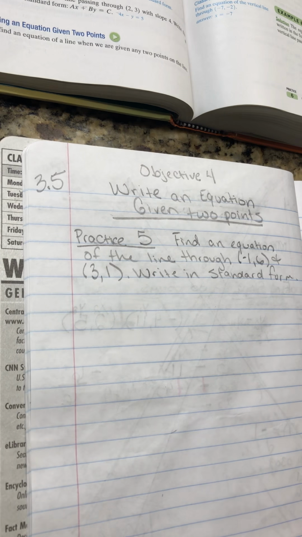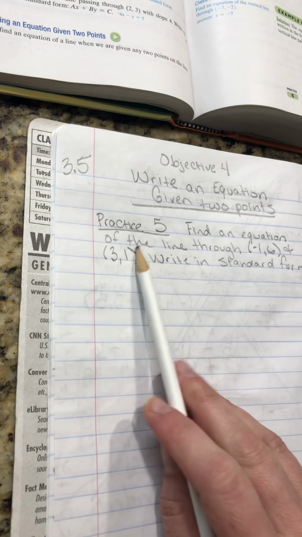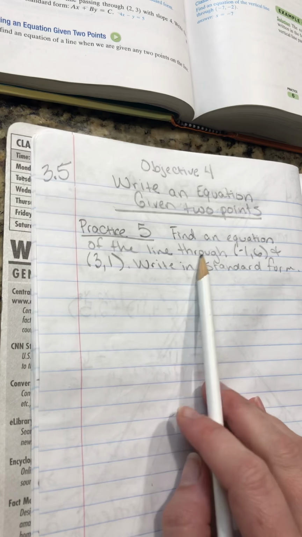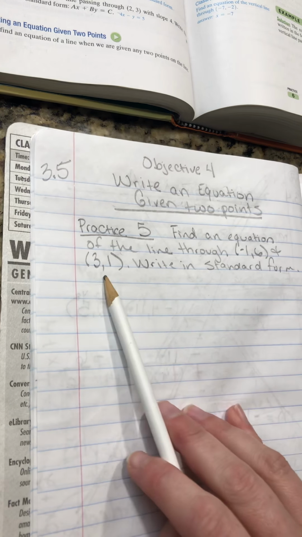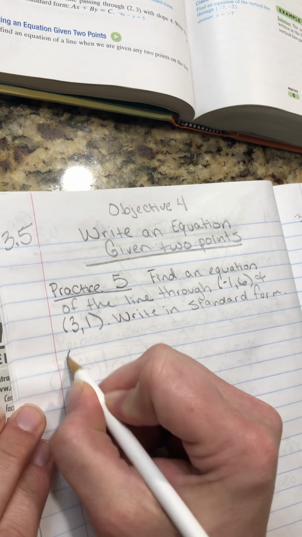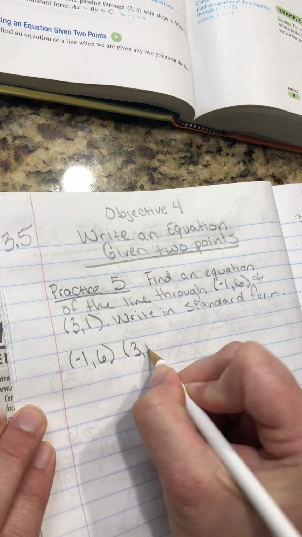In 3.5, objective 4, write an equation given 2 points. This is going to be practice problem 5 in our textbook. Find an equation of a line through (-1, 6) and (3, 1). Write it in standard form. All right, so we have 2 points: (-1, 6) and (3, 1).